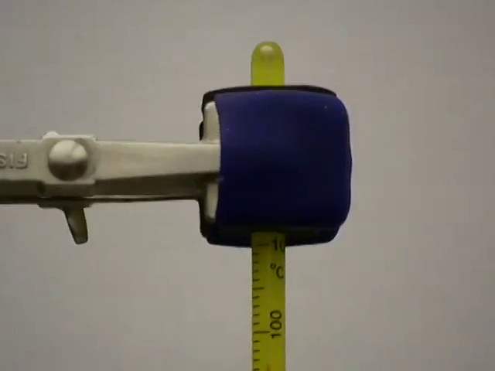All right, ready? Get ready. I'm going to lift it when I say go. Start your clock. All right, go.